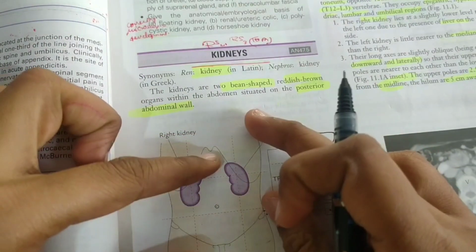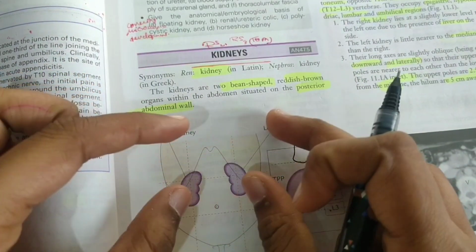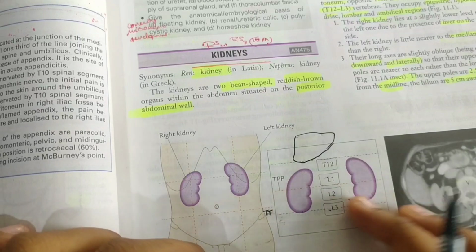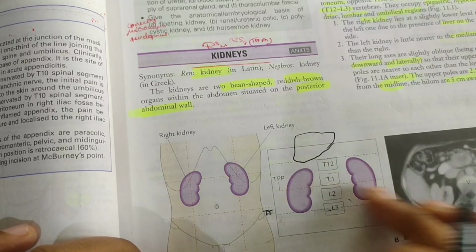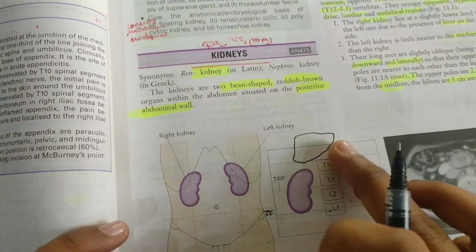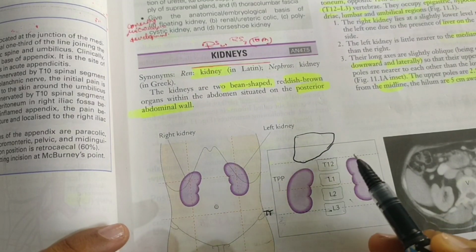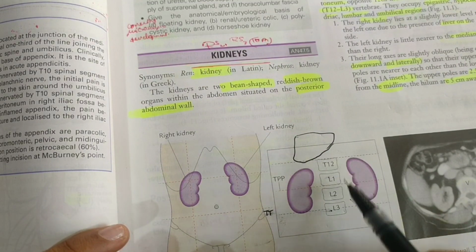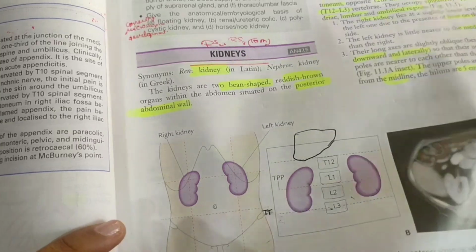You understood that the kidneys are present in these 6 regions, with the upper pole tilted slightly medially and the lower pole away from it. They are bean shaped, extending from T12 to L3 in total; the left will be slightly higher, so T12 to L2, whereas the right will be L1 to L3.